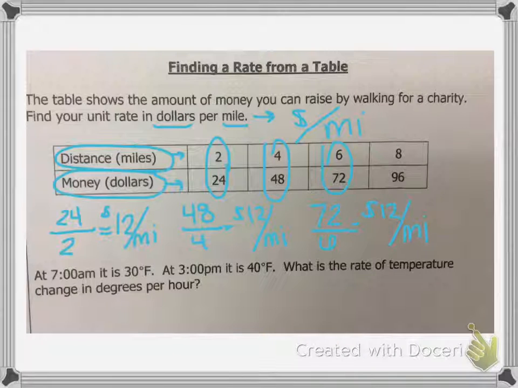We should see a pattern here. The 96 and the 8, I'll let you do that one on your own, but it should come out to be $12 per mile. So our unit rate is just that, $12 for every mile that we walked.